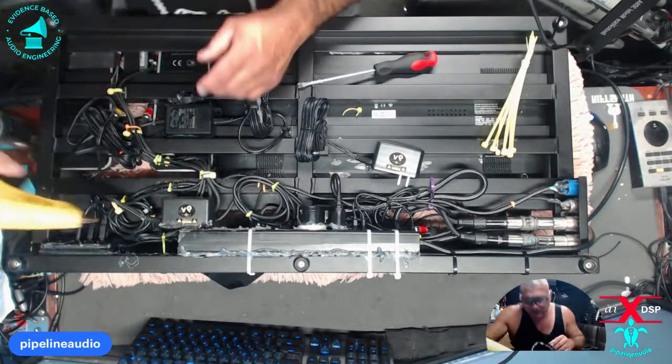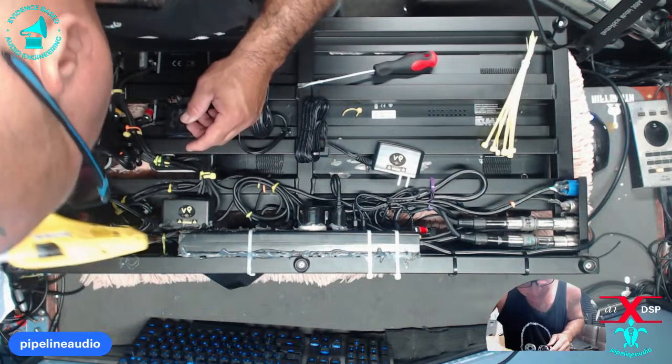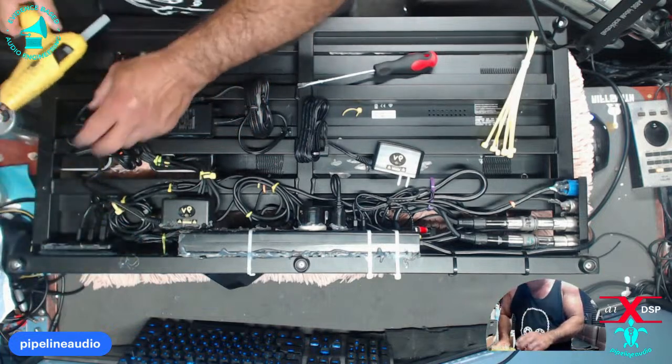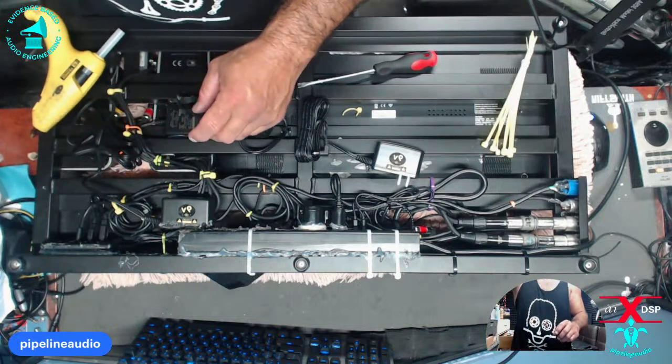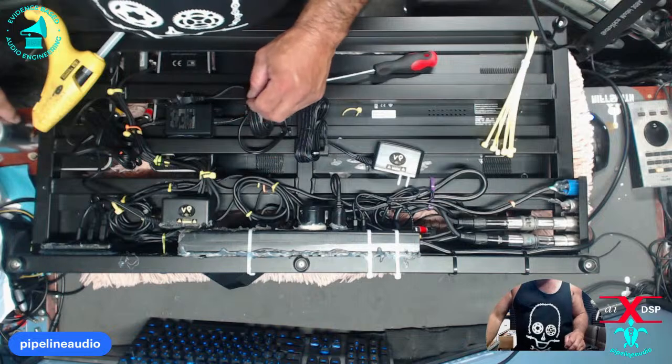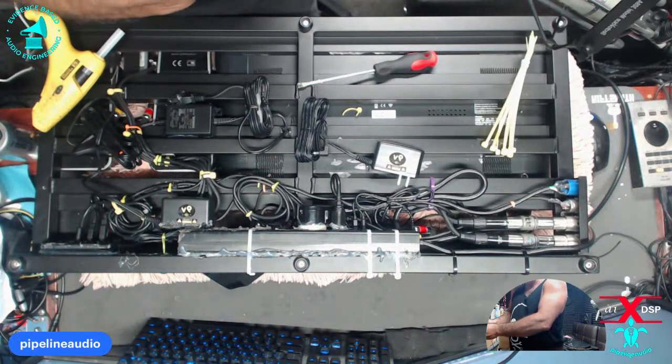Maybe add a little bit more security. Why do it a little if you can do it a lot? Not even two yet. Okay.